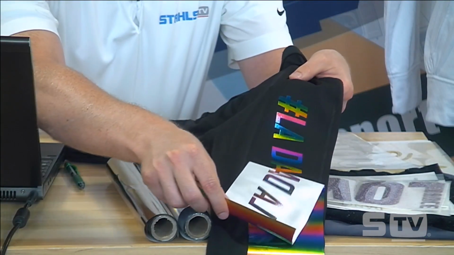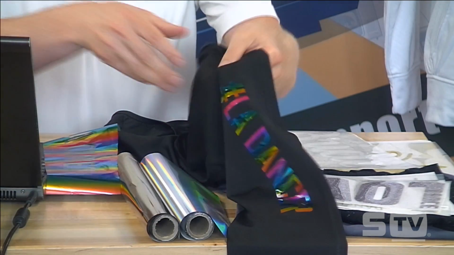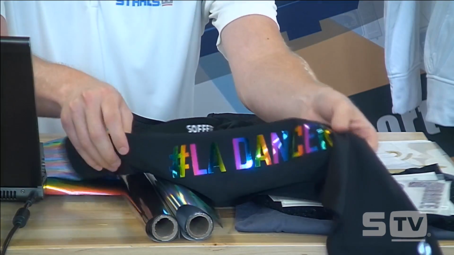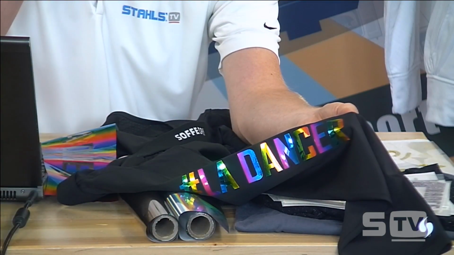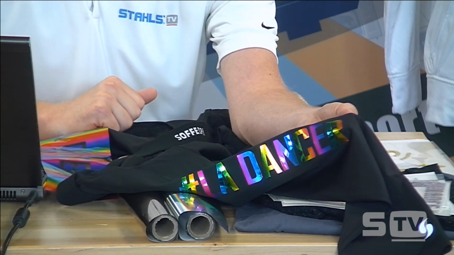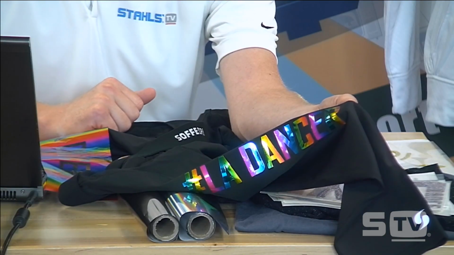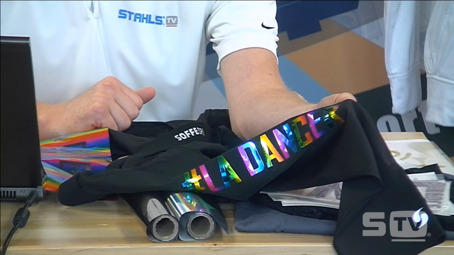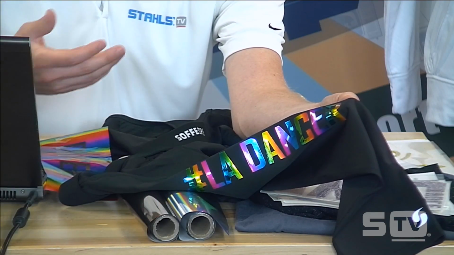So we just release it. You can see the print only sticks to where the adhesive was. This is just a great finished result. The foil just works beautifully with the adhesive, especially on polyester based products. This is 100% polyester. So people always say, why am I getting pinholes in my foil? Why isn't it getting good coverage? That's typically the cause, is your blank.